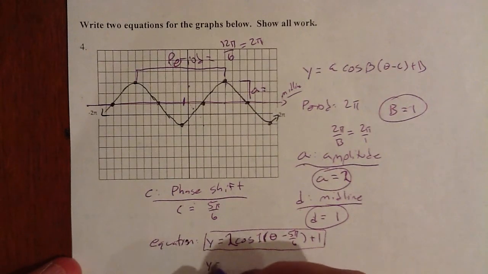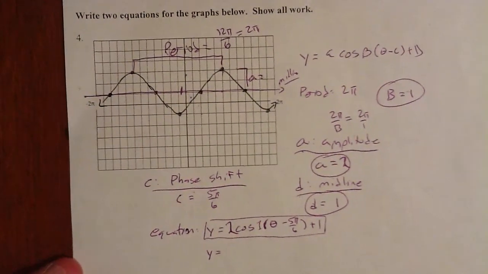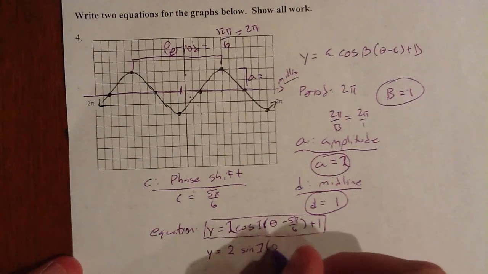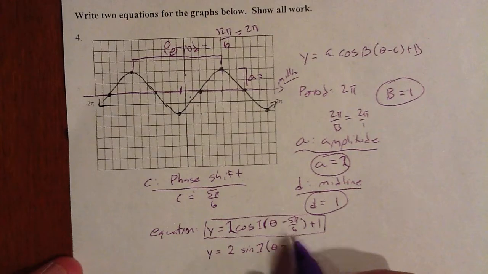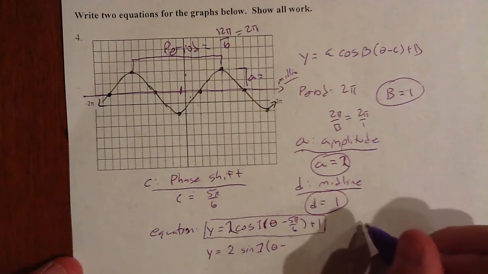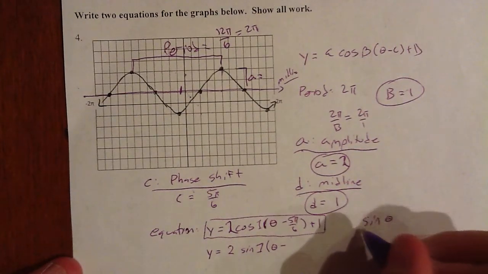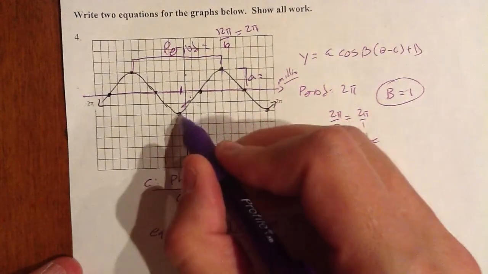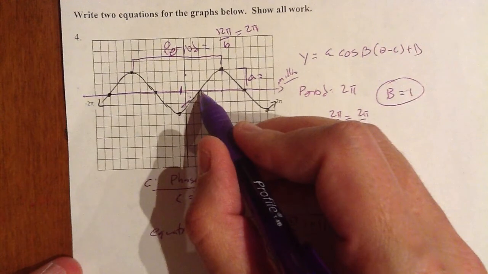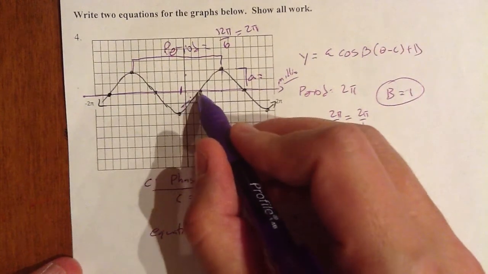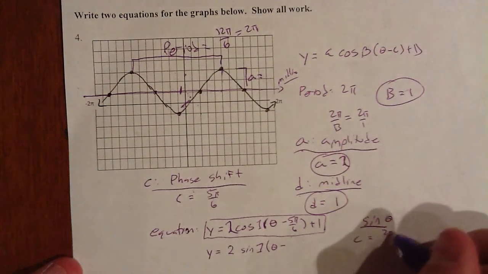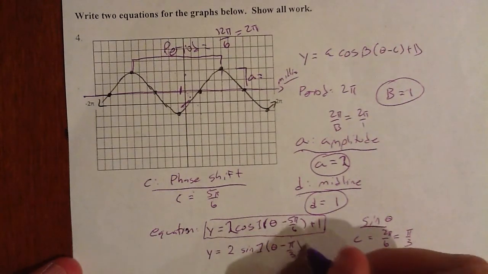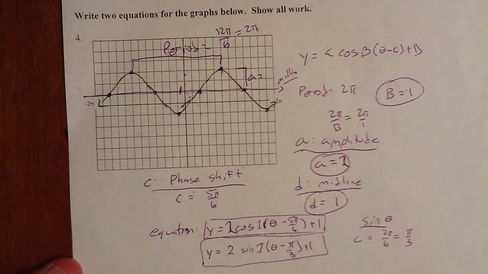So to get the sine value, it's the same thing. Everything is the same. Theta minus, the only thing that differs is our C value. So for sine of theta, our C, remember, normally we start in the middle, sine goes up, go to your midline, go to what happens. There it is. Count over, 1, 2. That's 2 pi over 6 or pi over 3. And there we have our function.